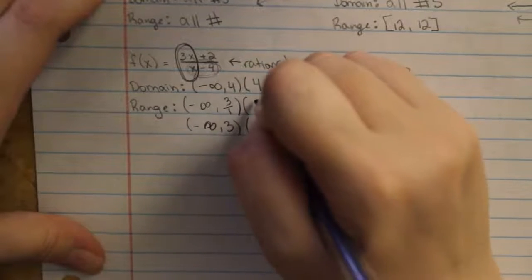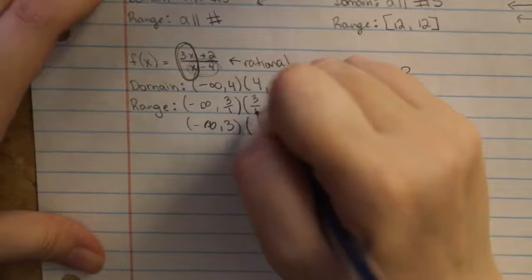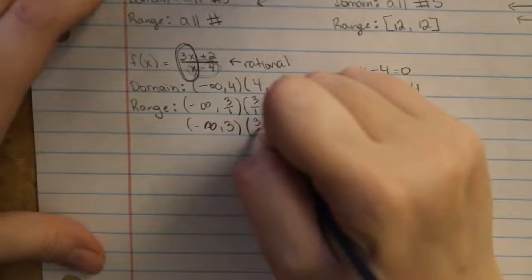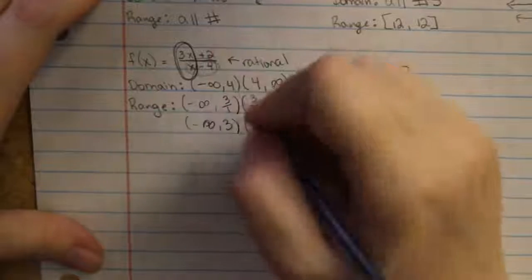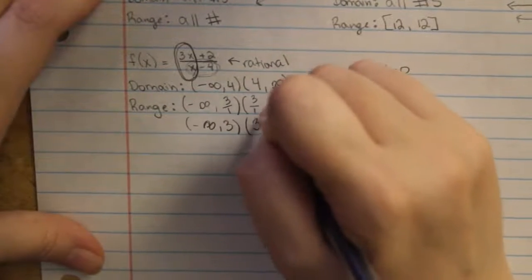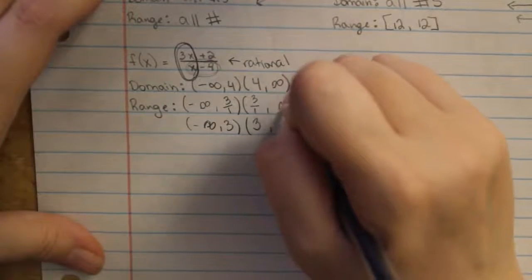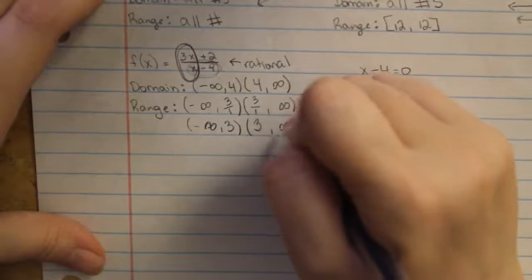And then it's very, very similar to the domain. It can't be 3/1, but it can go up to it and it can go past it. So it can be negative infinity up to 3, and then from 3 on to positive infinity.